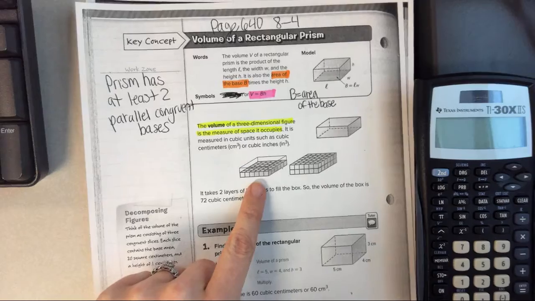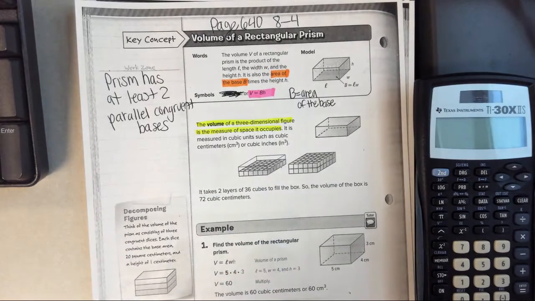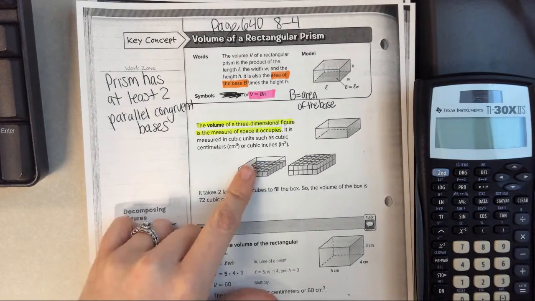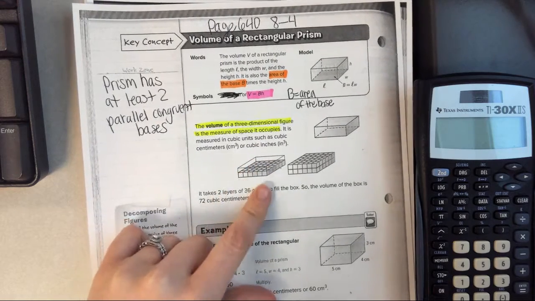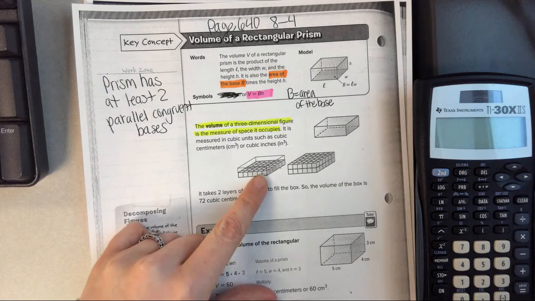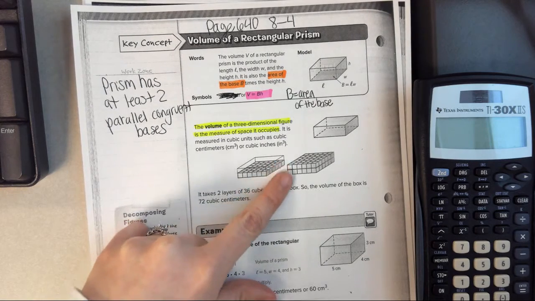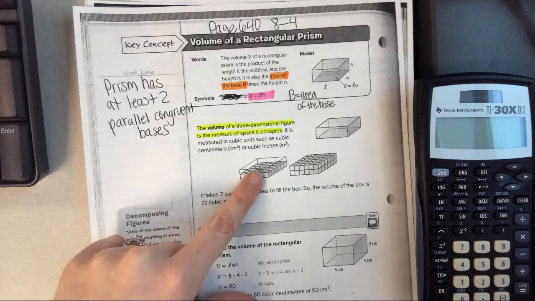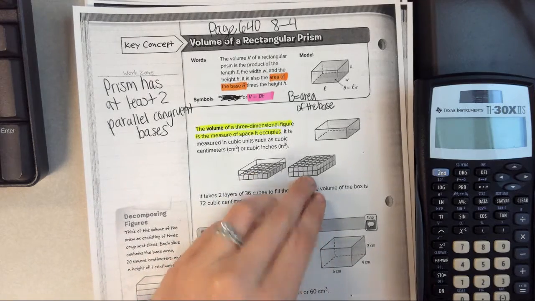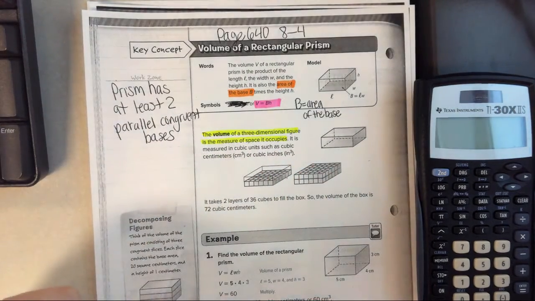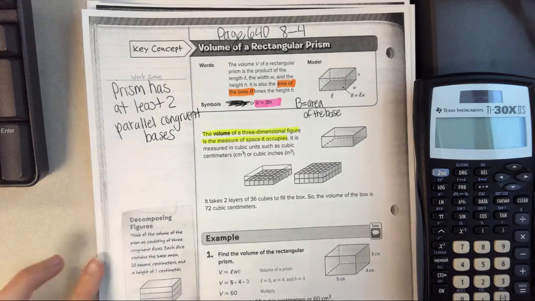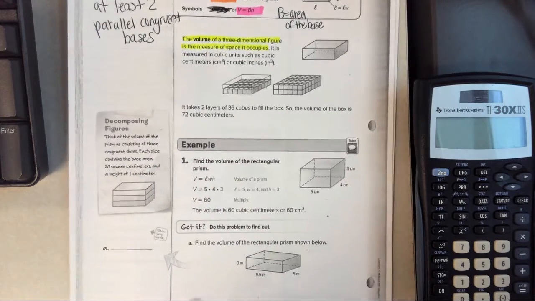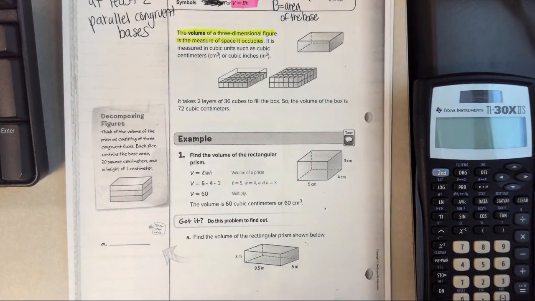When you think about it, the way this works is first of all, you find the area of the bottom. In this picture you can see how they found how many cubes were at the bottom. Then they said, okay, the height was 2. So once you find the area of the bottom, the top's going to be the exact same, so you'd multiply it by 2. If the height was 4, you'd multiply it by 4. This might make a little bit more sense when you first look at an example.